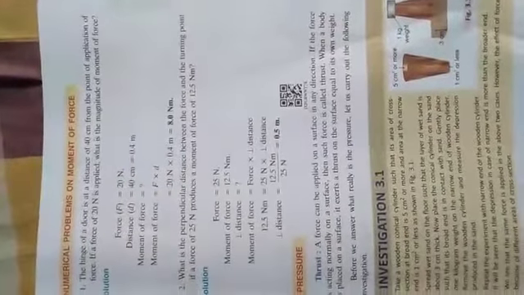We know that the moment of force is the product of force and the distance. So the unit of moment will be equal to the unit of force into the unit of distance. We know that the SI unit of force is Newton and the SI unit of distance is meter. So the SI unit of moment of force will be Newton into meter, that means Newton meter. Now we will discuss numerical problems on moment of force.